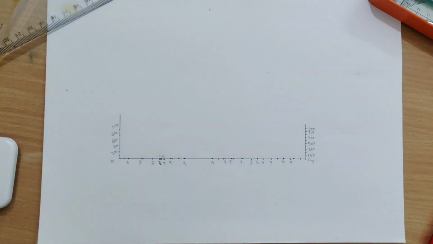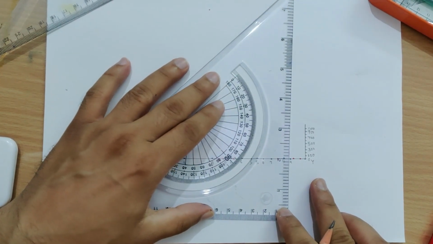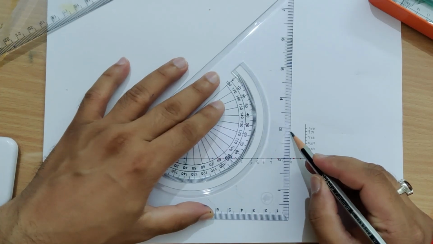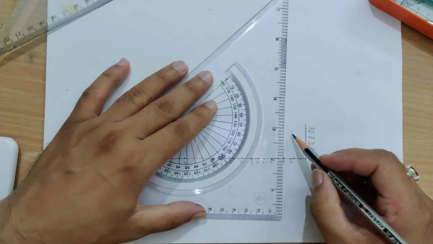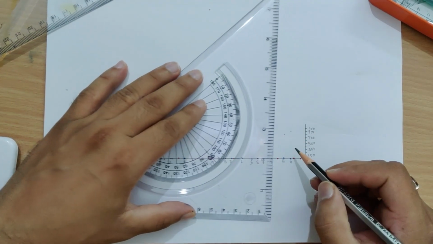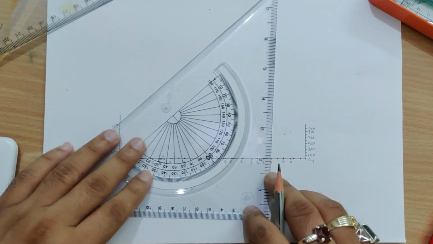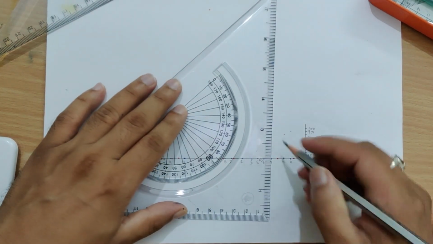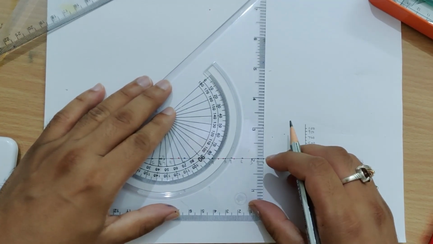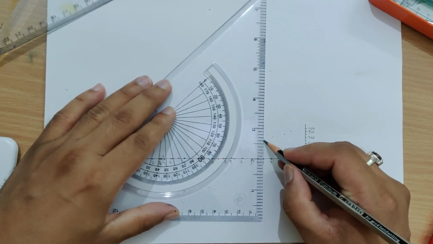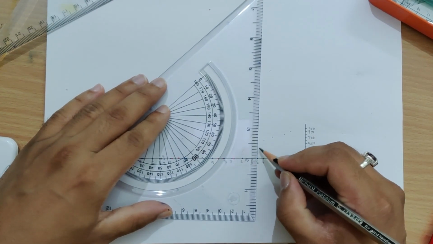Now we'll have to project the height of contours. This is 900, projected height 900. This is 800, projected 800. This is 700. So now we will project it at 700. This one to 600 because the value is 600. These two at 500.